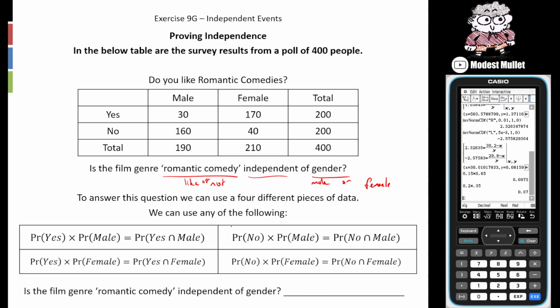So there's heaps of combinations that we can have. We can have liking it and male. We need to check, is that independent? Is not liking and male independent? Is liking and being female independent? And is not liking it and being female independent? So there's 4 that we need to check, and all 4 of them need to be independent for this statement to be true.